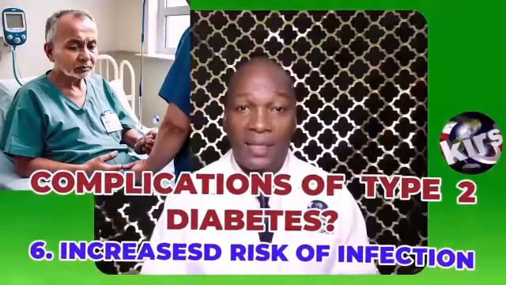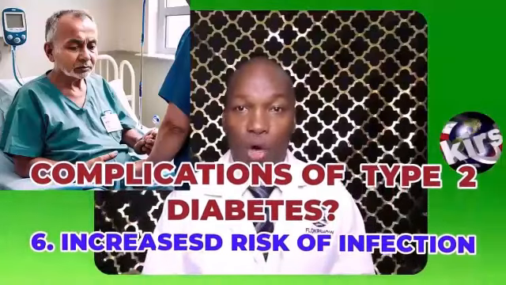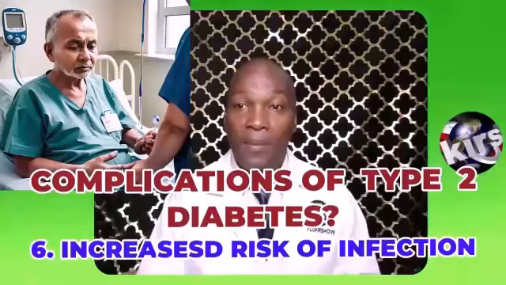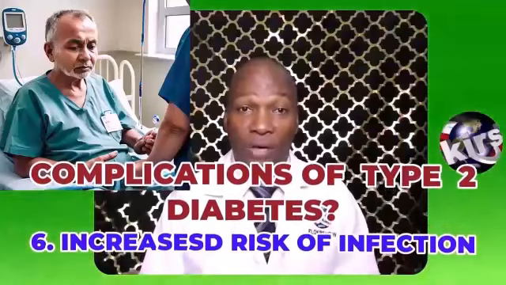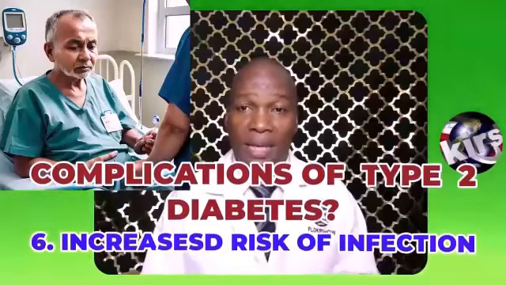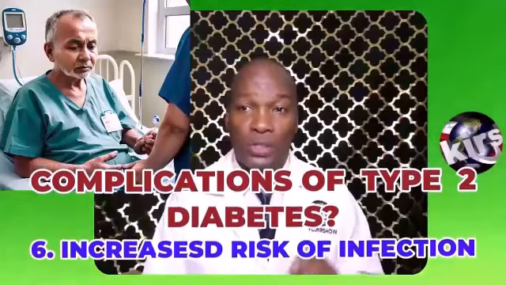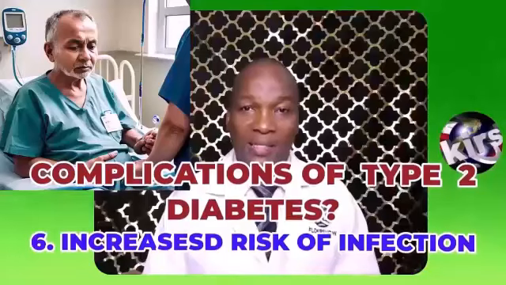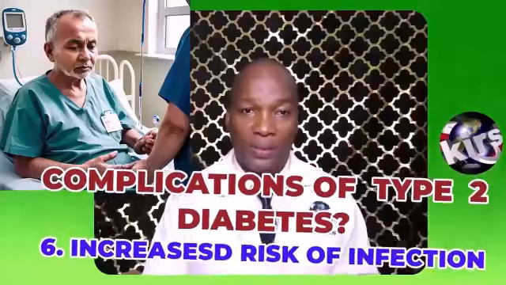Complication number 6 is increased risk of infection. High blood sugar weakens the immune system, or you become immunocompromised, making it harder for the body to fight off infections. People with diabetes are more susceptible to skin infections, urinary tract infections, and respiratory infections.